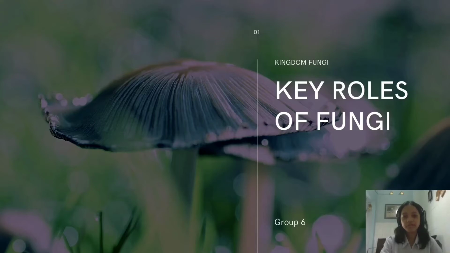Good morning, we are from Group 6 and today we are going to talk about fungi, specifically the key roles of fungi. There are going to be four topics in this discussion, which are fungi as decomposers, fungi as mutualists, fungi as parasites, and the practical uses of fungi.